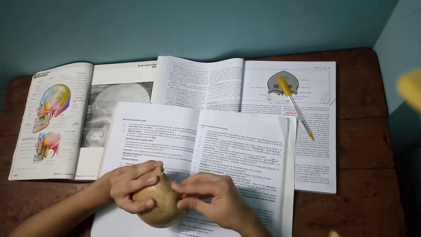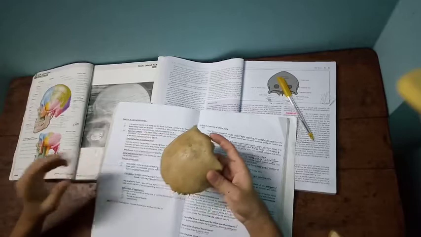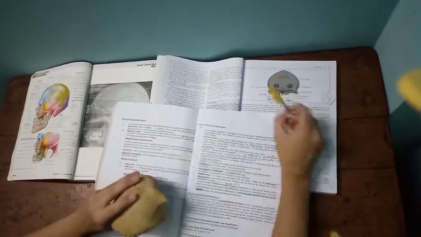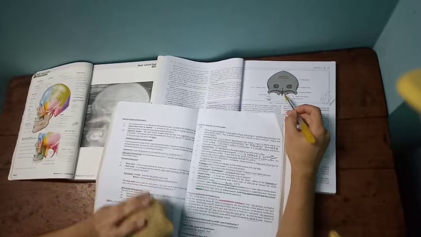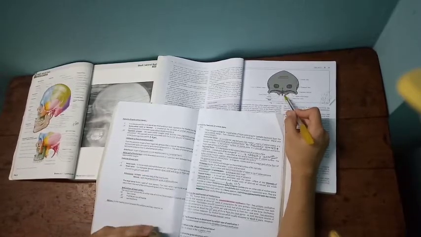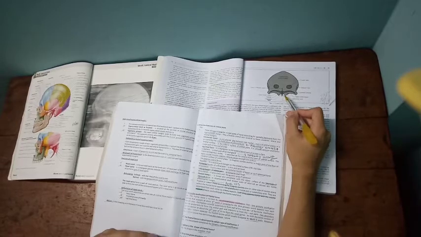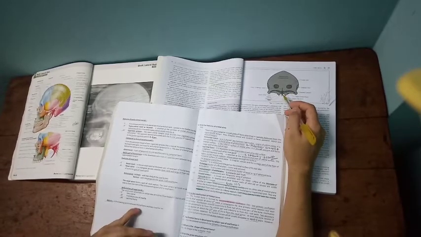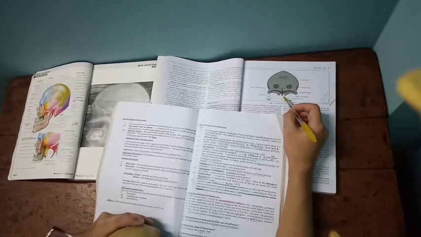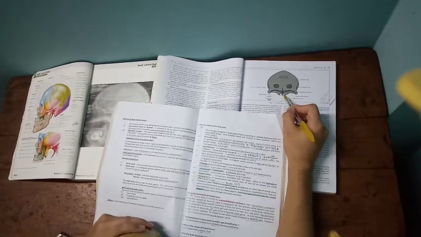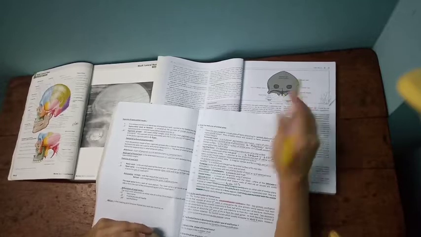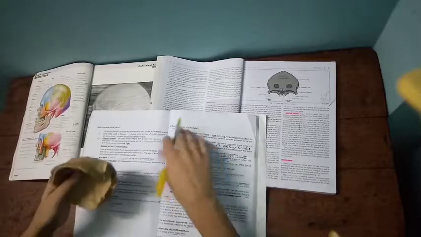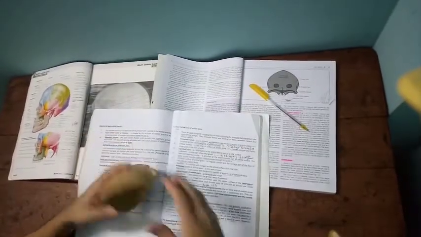Now the nasal notch. This nasal notch, this curved one, articulates with the nasal bone, frontal process of maxilla, and lacrimal bone. And what do you mean by the nasion? The interesting one is the meeting point of the frontal bone with the two nasal bones. There are right and left nasal bones, and this meeting point is known as the nasion. We'll discuss further in the pictures.